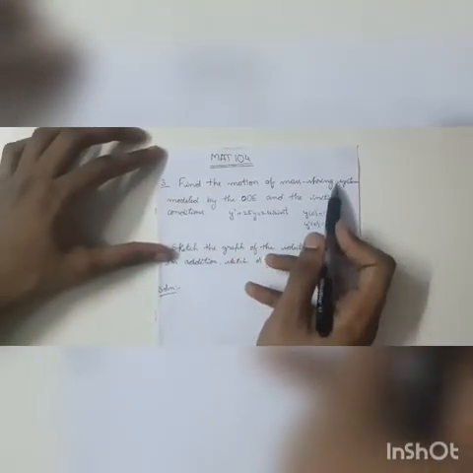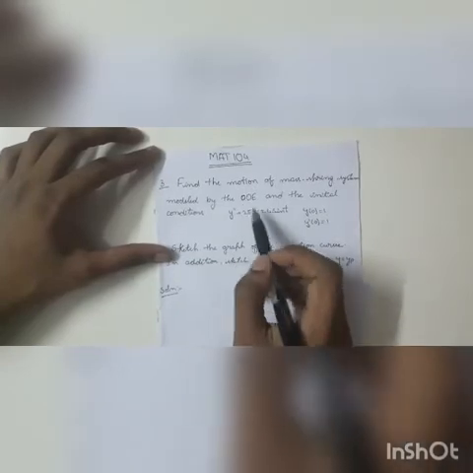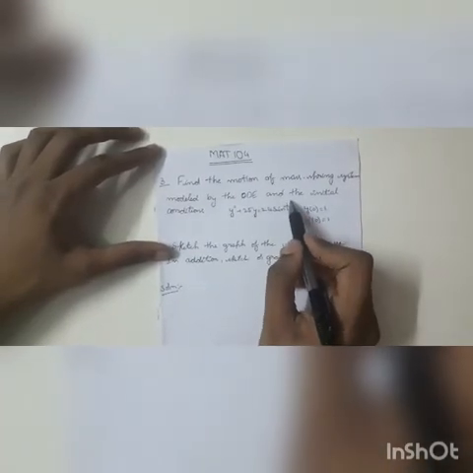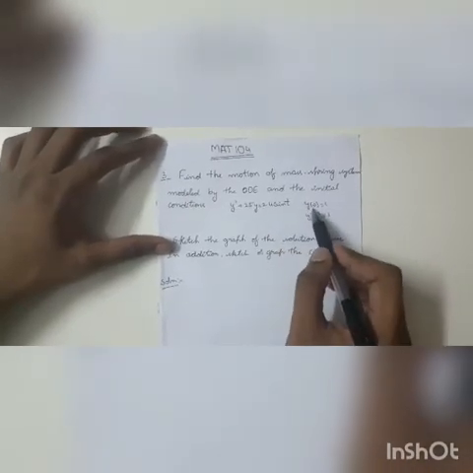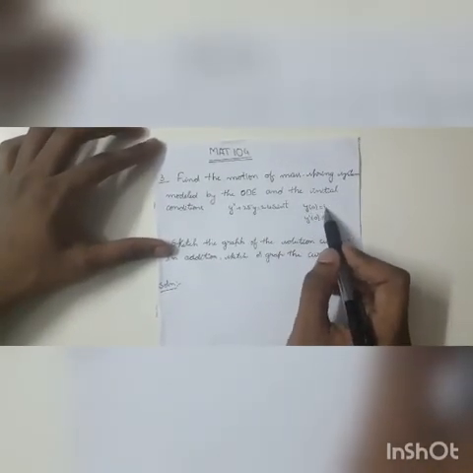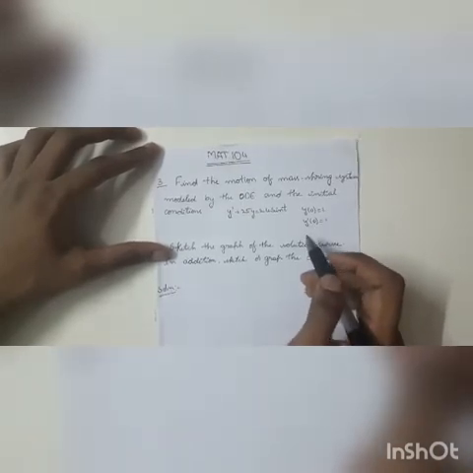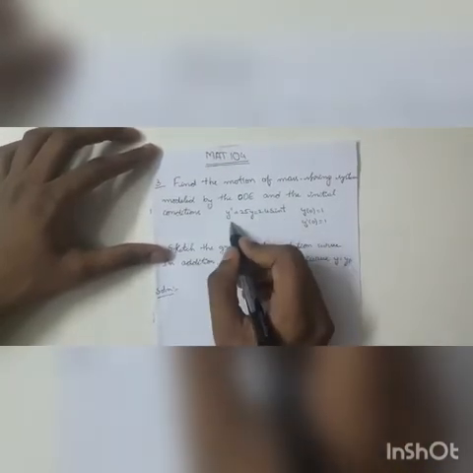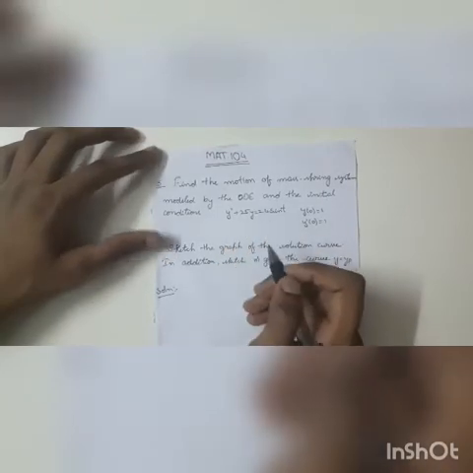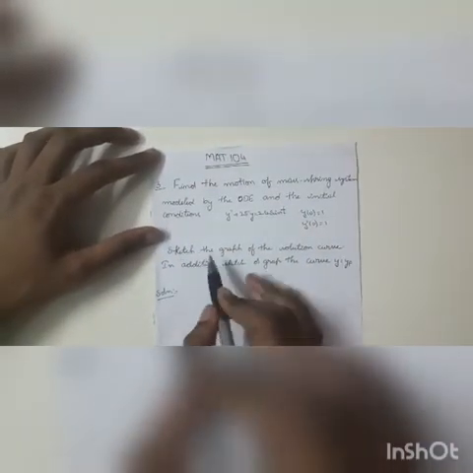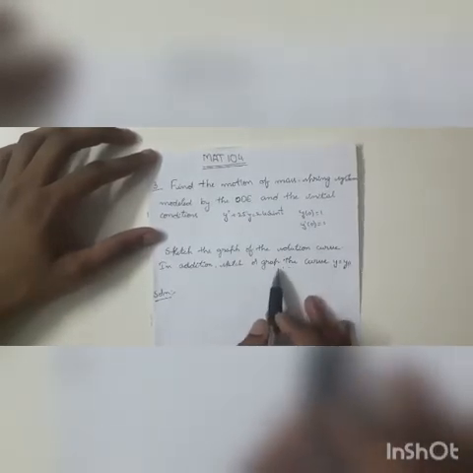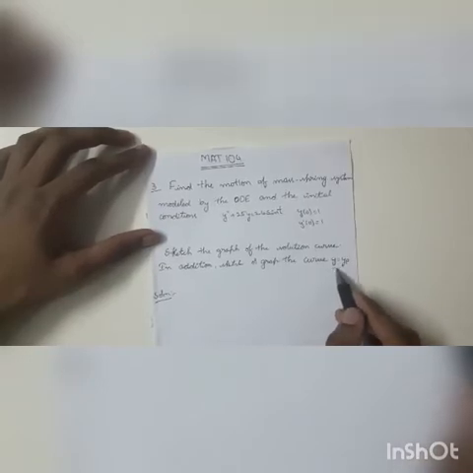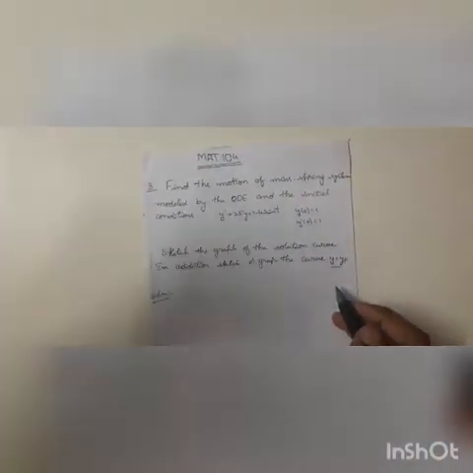Find the motion of the mass spring system modeled by the ordinary differential equation and the initial conditions given as y of 0 is equal to 1, y dash of 0 equal to 1. So they have given us a second order non-homogeneous equation. They also ask us to sketch the graph of the solution curve. In addition, sketch the curve y is equal to yp. You are asked to find the graph of a particular solution also.